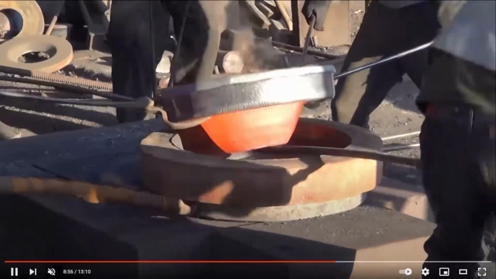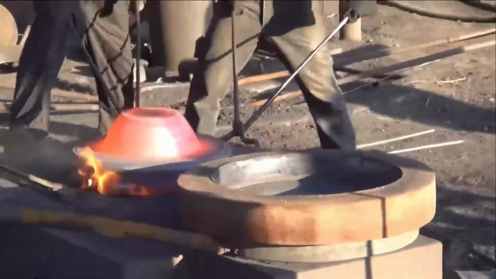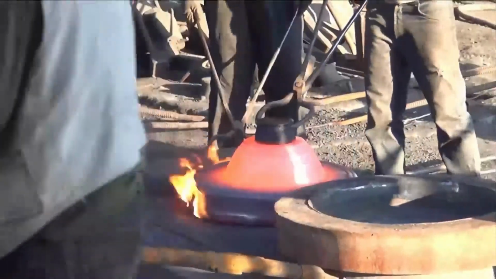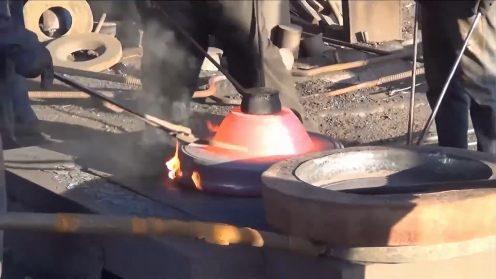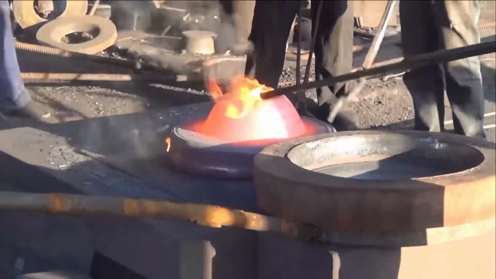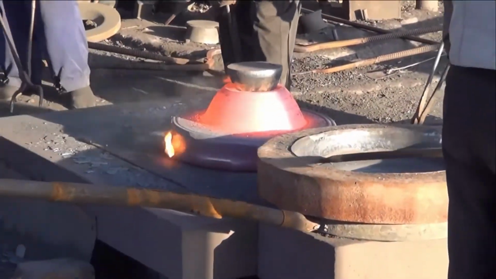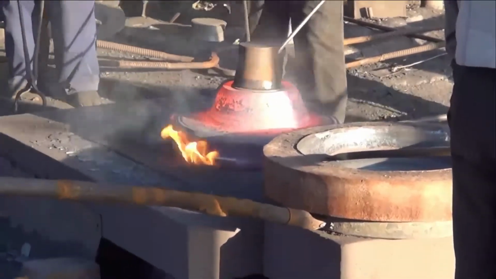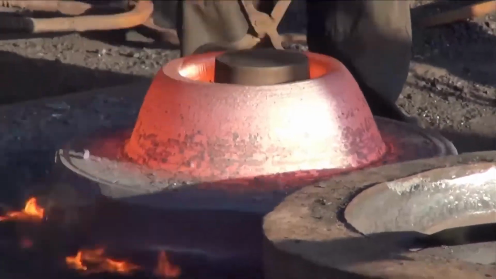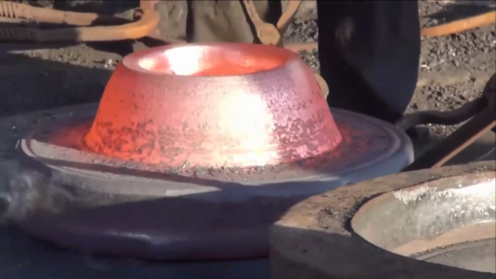If we skip ahead to the final part, you can see just how much force and how much deformation goes into shaping a metal part like this. And it's important to understand what happens at the atomic level when these parts are shaped.